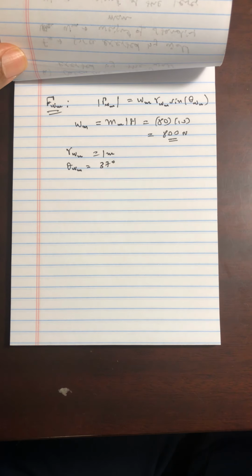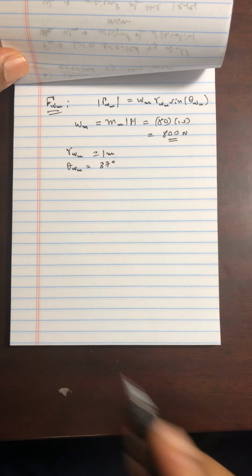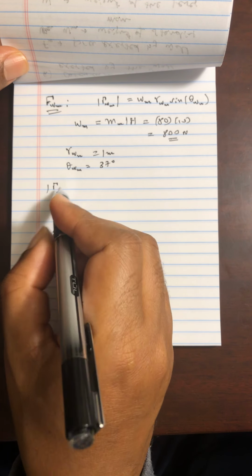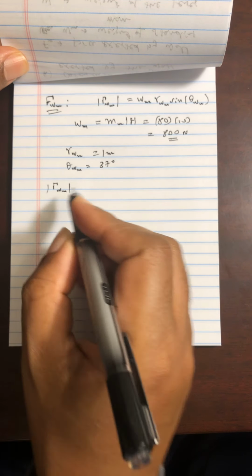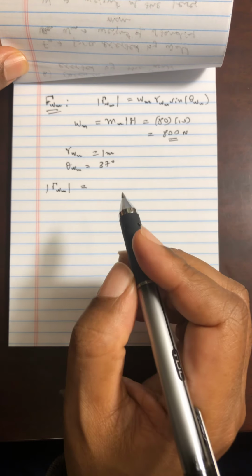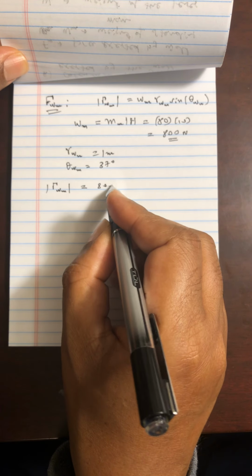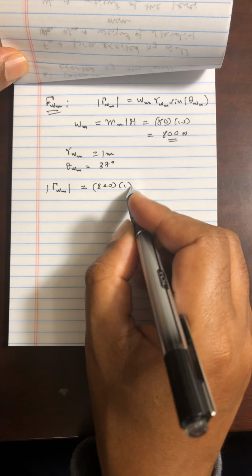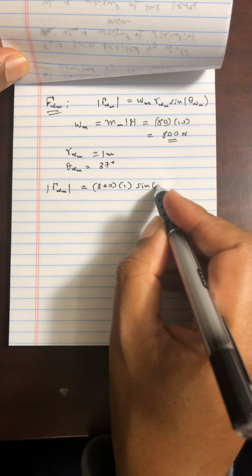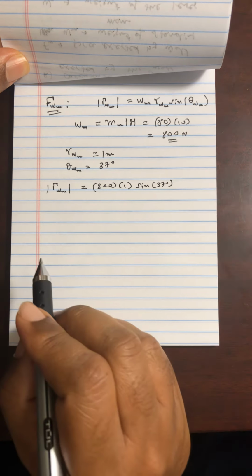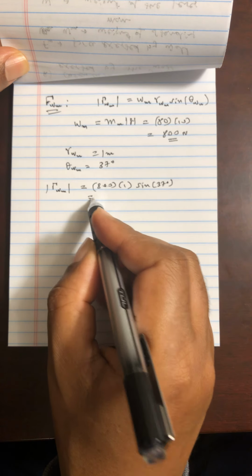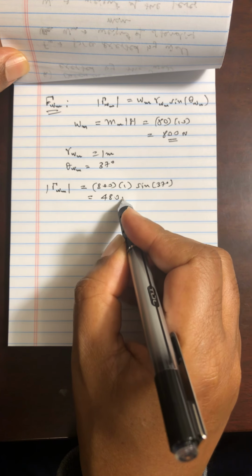All right, so now let's calculate it. The torque is the weight of the man, about 800. Its distance is 1, and the angle is 37 degrees. Sine of 37 is 0.6, so this gives us 480 newtons.